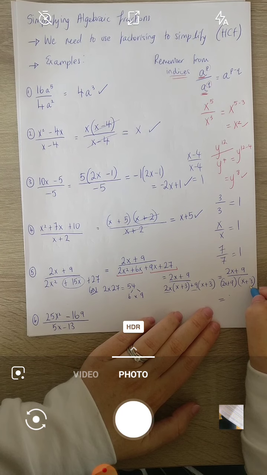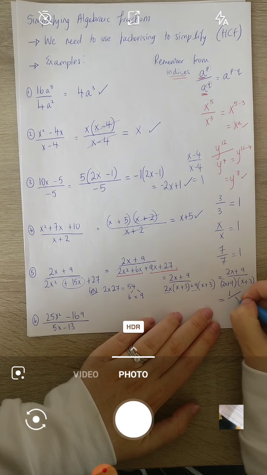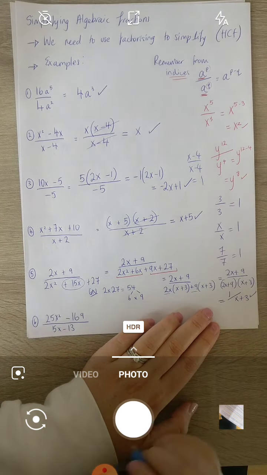Okay, so just be careful there. So this becomes 1 over 1. So it's 1 over x plus 3. Final answer.